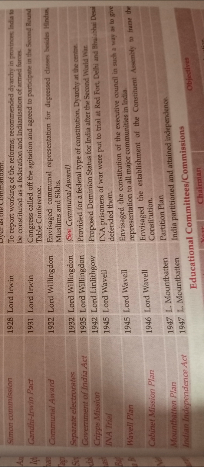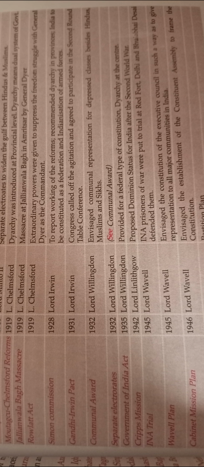The Wavell Plan envisaged the constitution of the executive council in such a way as to give representation to all major communities in India. Third last one, the Cabinet Mission Plan, 1946, envisaged the establishment of the Constituent Assembly to frame the Constitution. Mountbatten Partition Plan, Indian Independence 1947: India was partitioned and attained independence.